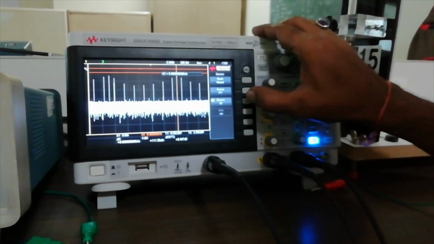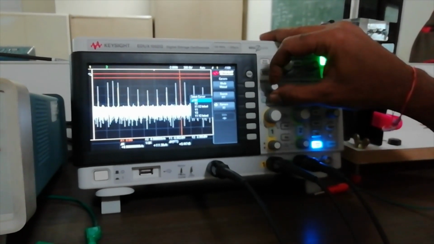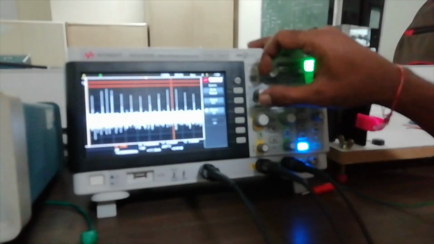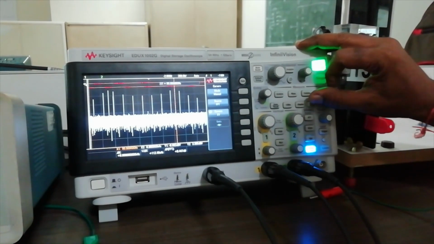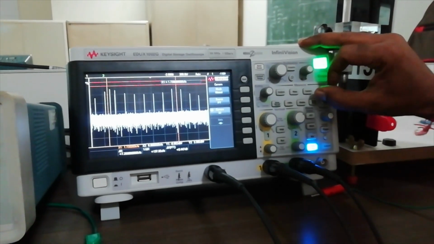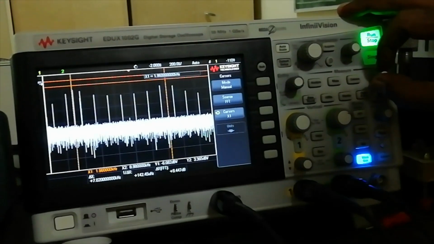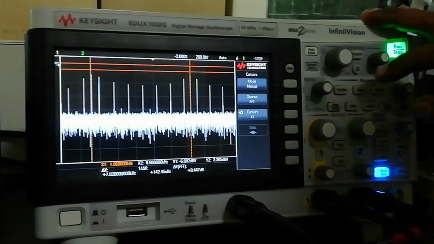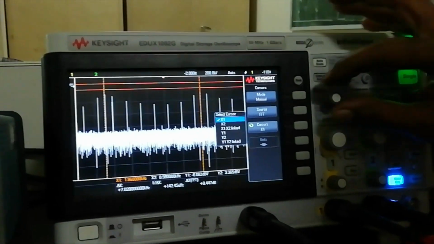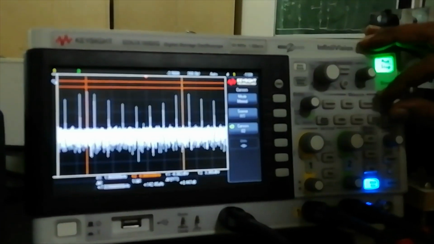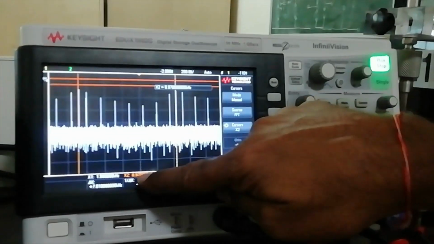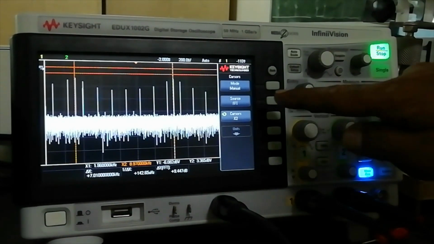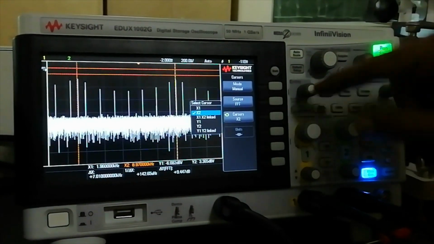This is the second cursor, and let's select the first cursor. The first cursor is corresponding to 2 kilohertz. The second cursor is corresponding to 9 kilohertz.